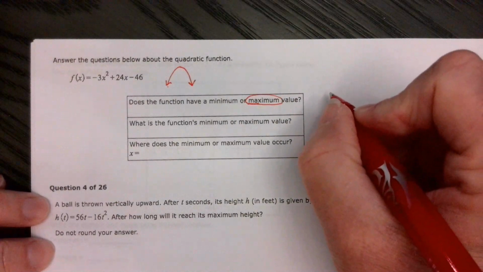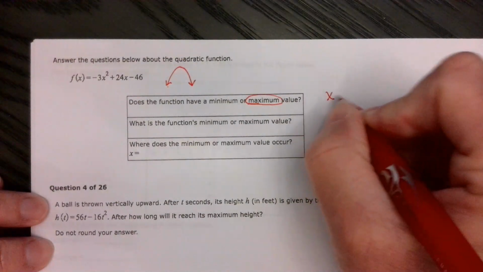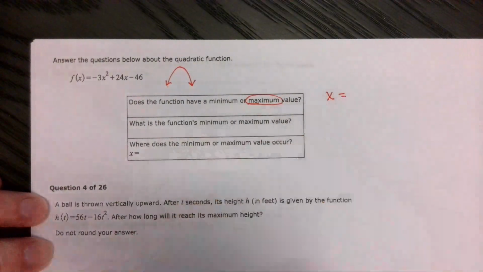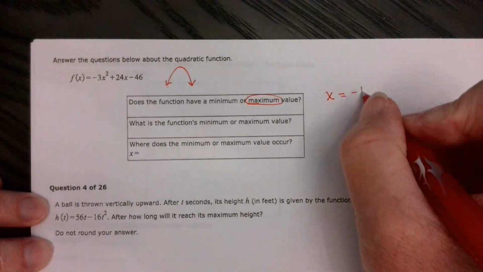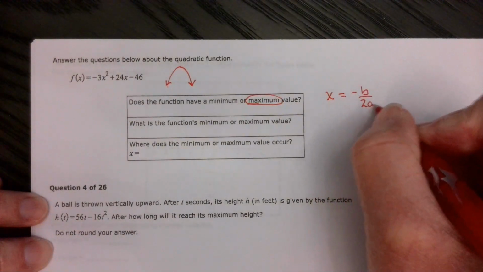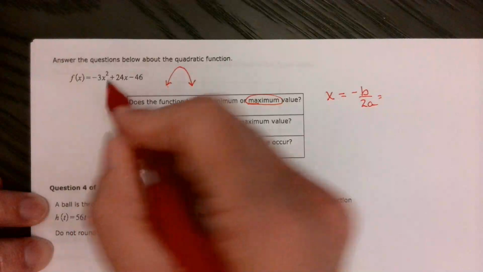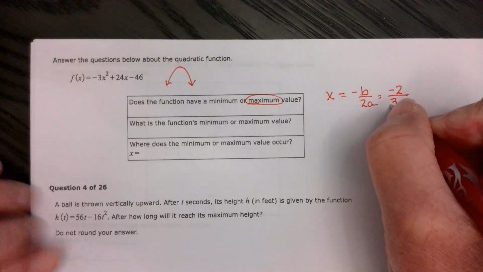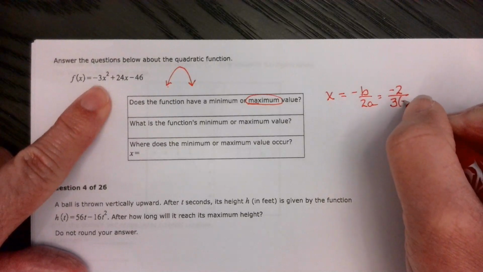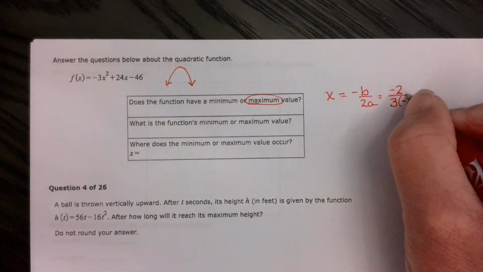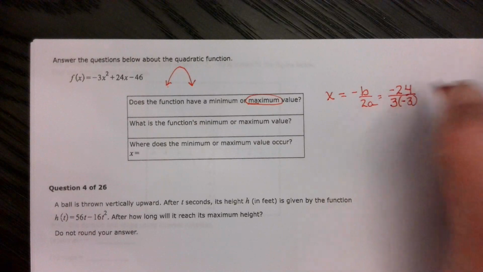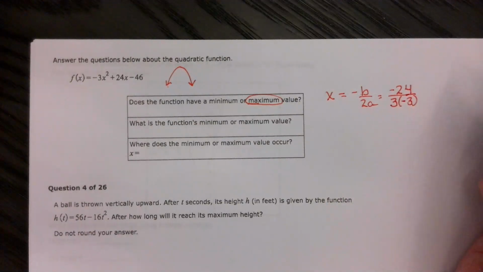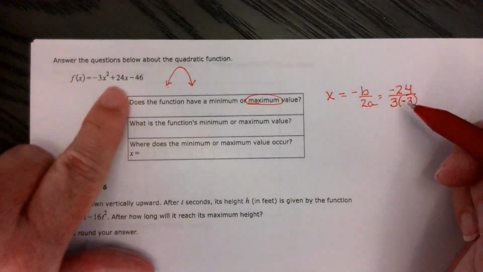I'm going to do that over here. Find our x value, which is negative b over 2a. So that's going to be negative 24 over 2 times my a, which is negative 3. And I did not write my 4 there. All right, so again, negative b over 2a.